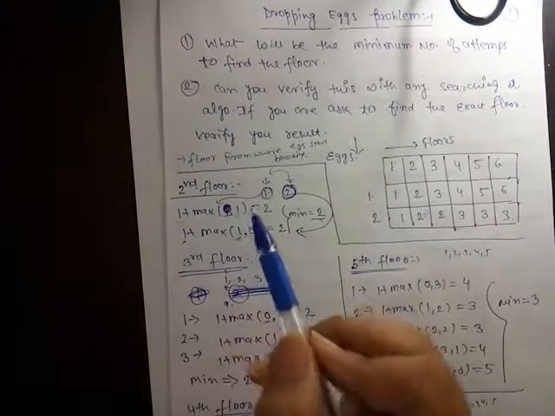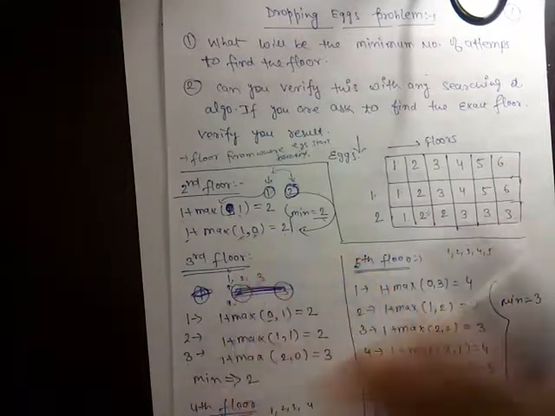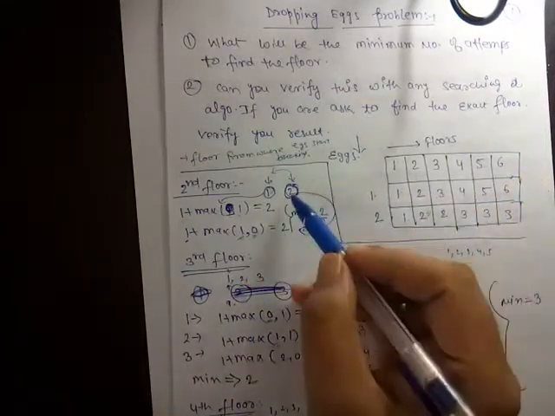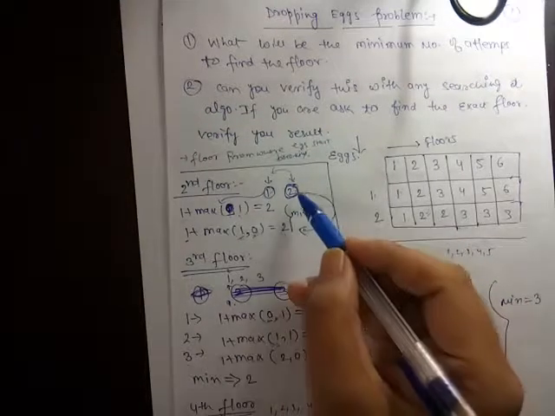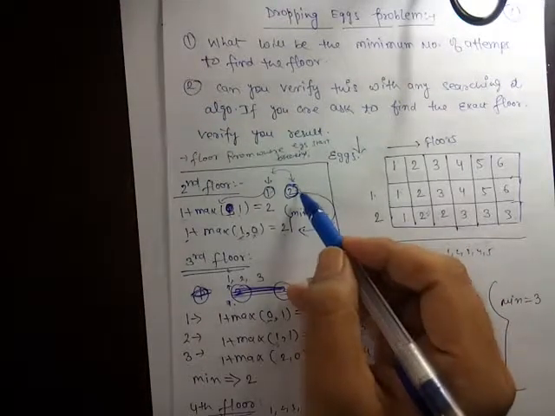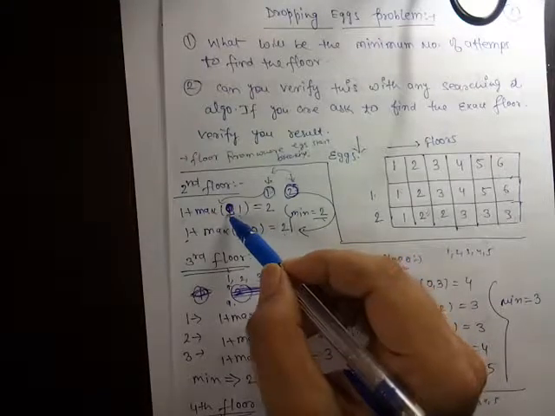Now, if it does not break, it means I will go up. How many floors are left? I have used 1 floor, so 1 floor is left because I am trying this for a 2-story building. I have tried at the first floor and thrown my egg. If it breaks, the answer will be 0.